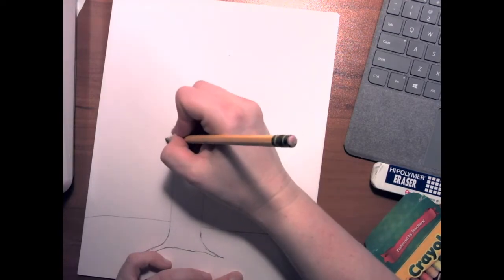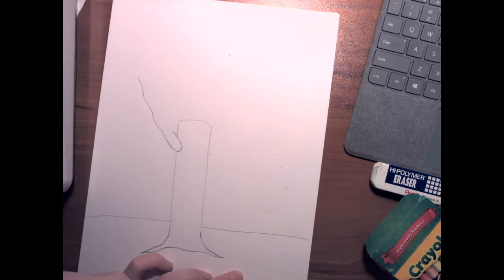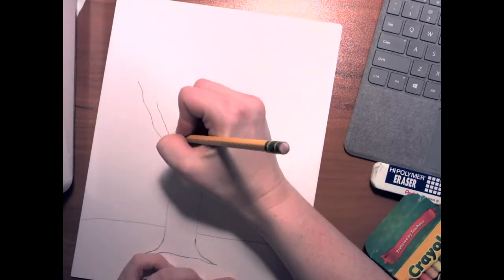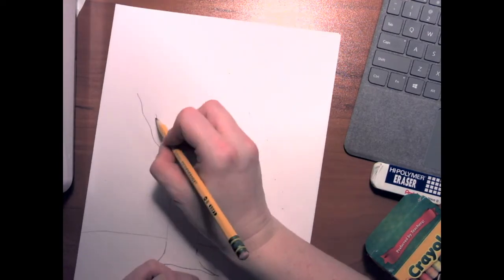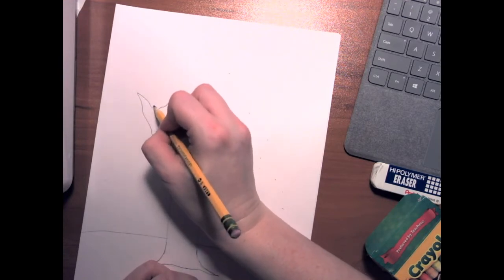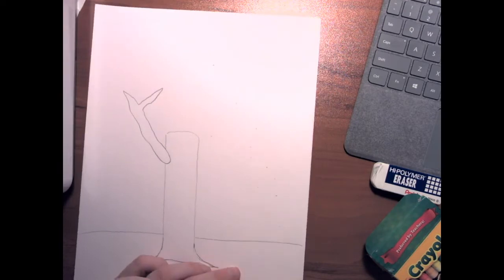And then I'm going to make a little bit of a squiggly line, not super squiggly, but a little squiggly. And then another one coming down. But do you see how I made one shorter than the other? Because up here, I'm going to turn this to look like the letter Y. And that's going to be one tree branch.